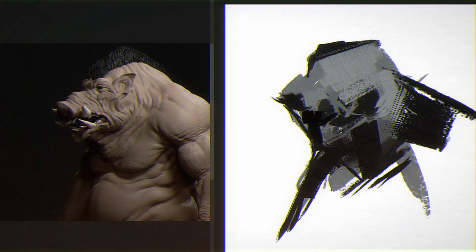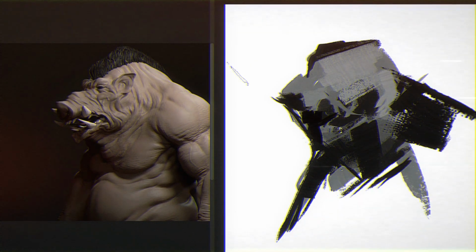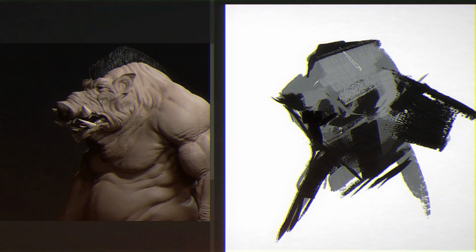Should I do that? You know what? Create new. Or Control Alt G. And then I'll just paint everything black and start there. I'll try to see the silhouette as it is. And kind of like that.